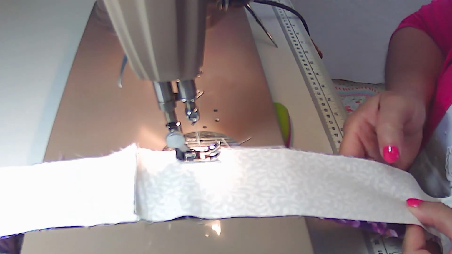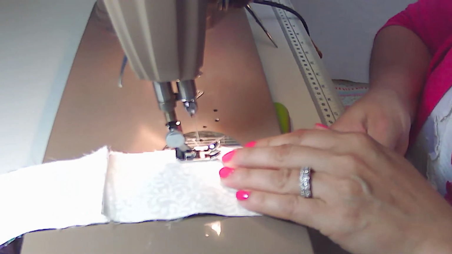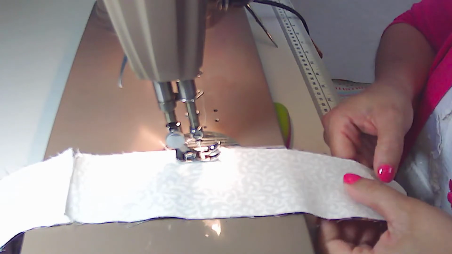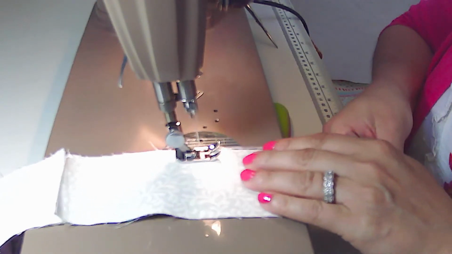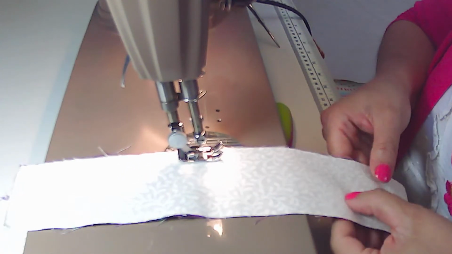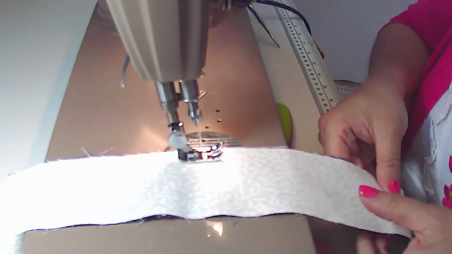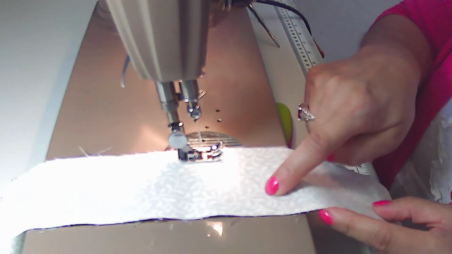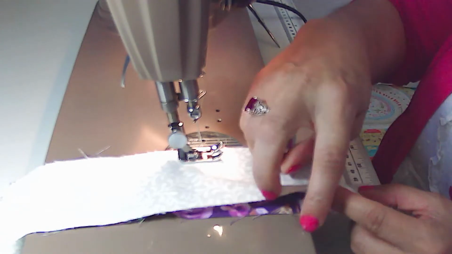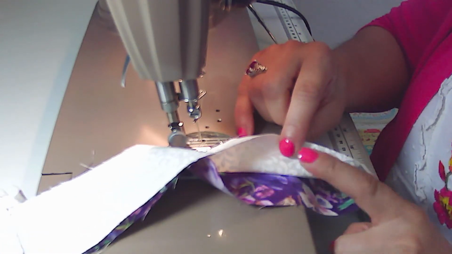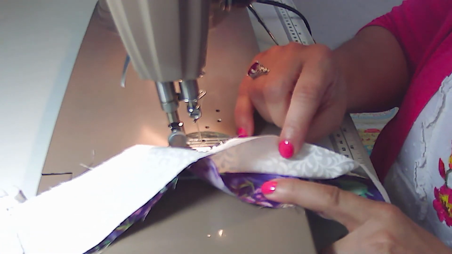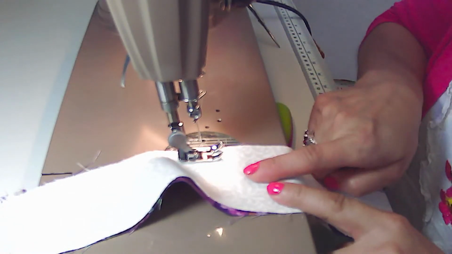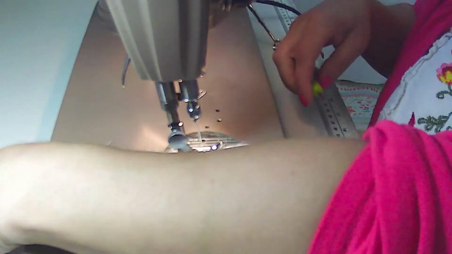And you're going to do the very same thing to all 16 of your blocks. So you're going to do 16 of the color that's in the middle, so your color B, and 16 of your color A. So you're going to take 16 strips and you're going to sew them to 16 of this middle color. Okay?